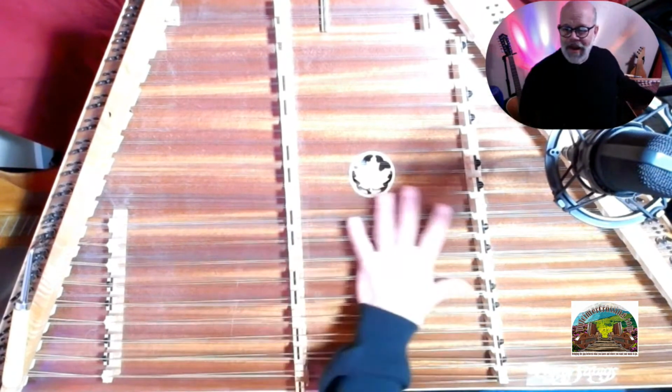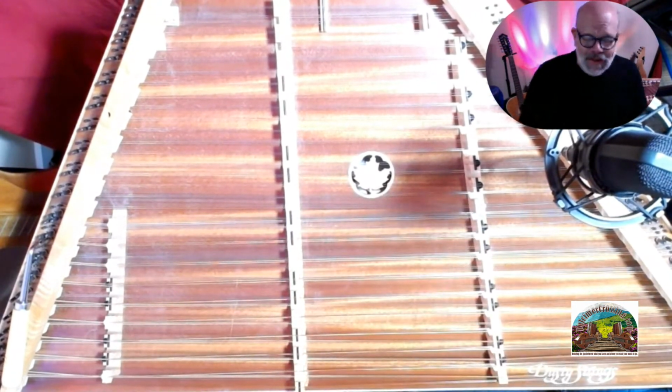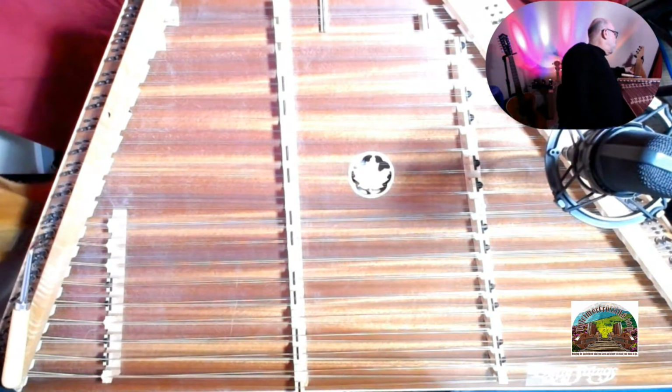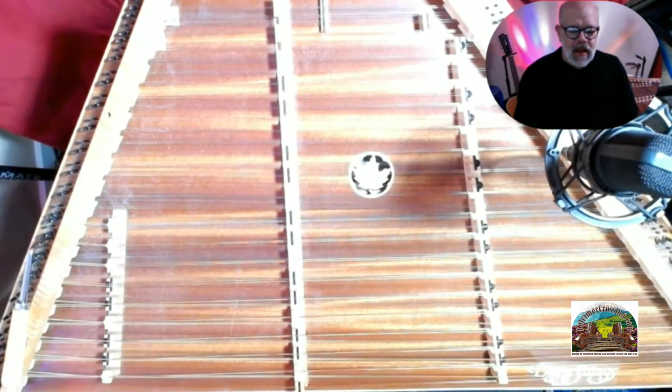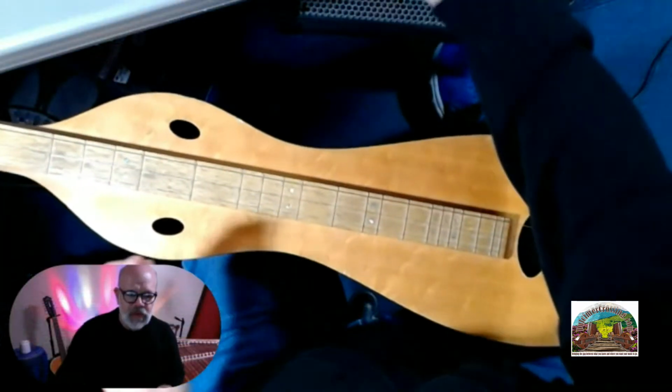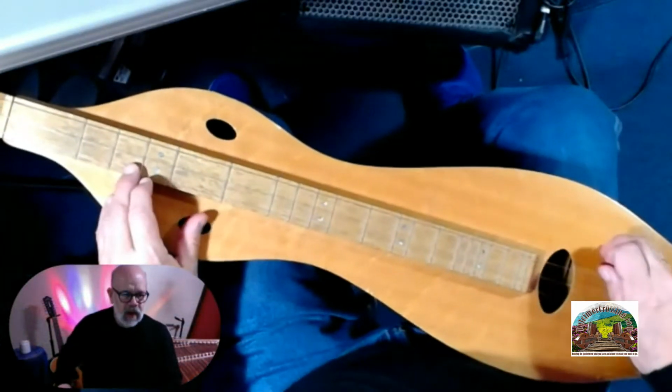So the chromatic instrument strikes again. That would be possible to play on a mountain dulcimer with a 1.5 and a 6.5 fret, and it's only that first bit that needs that.